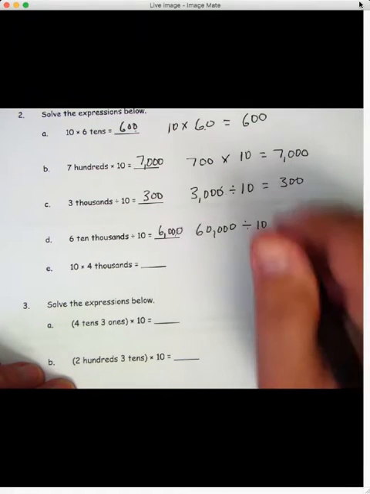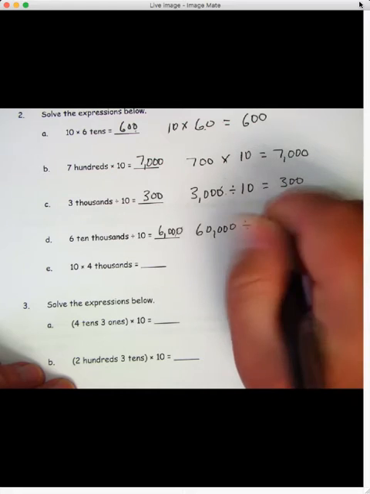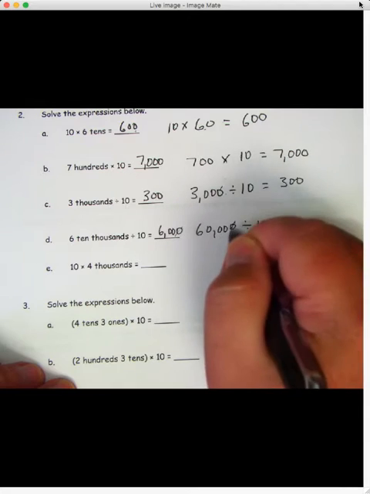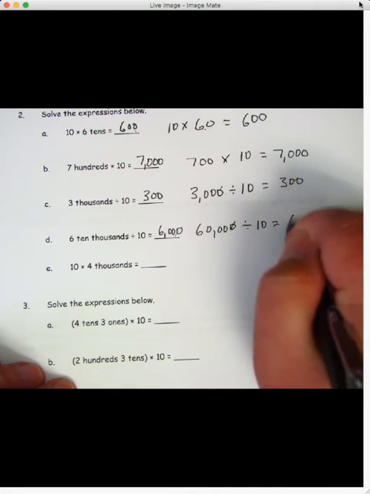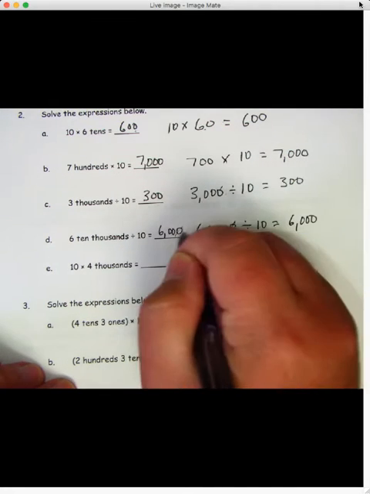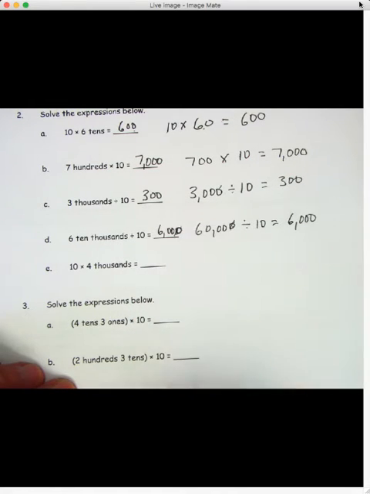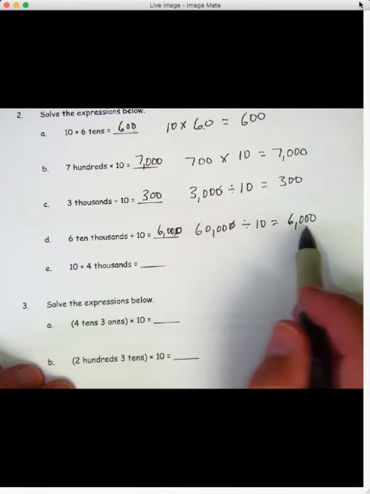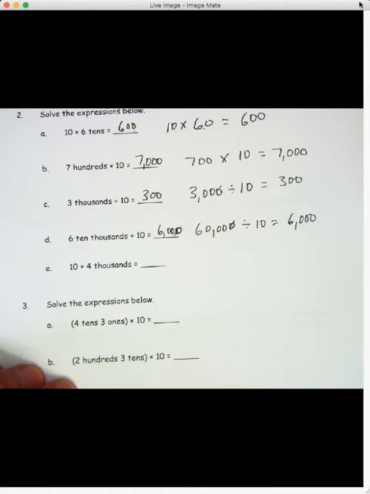So that 6,000 become, I did that wrong. That 60,000, taking away a 0 there, becomes 6,000. Forget that. This is where we take away the 0 from the original number. So taking away a 0 from 60,000 makes it only 6,000. We moved it to the right.